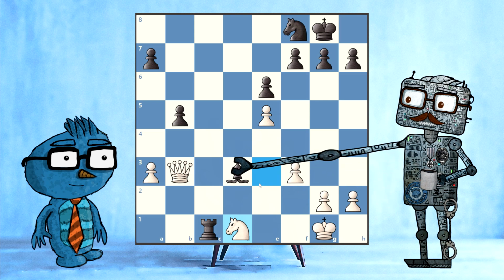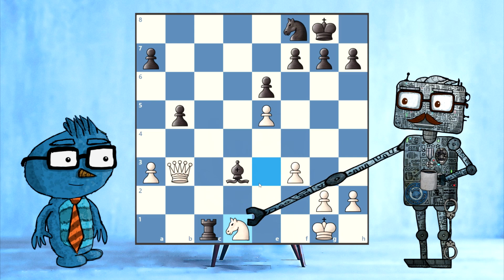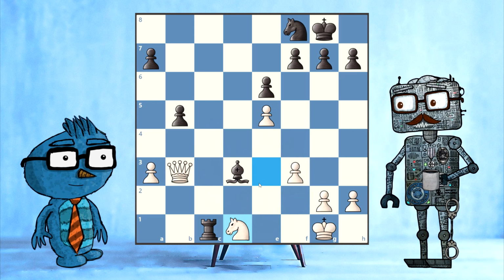Great idea. Then black puts his bishop at c2, and forks your queen and knight. Now you've lost your knight. Maybe checkers is a better game for you.